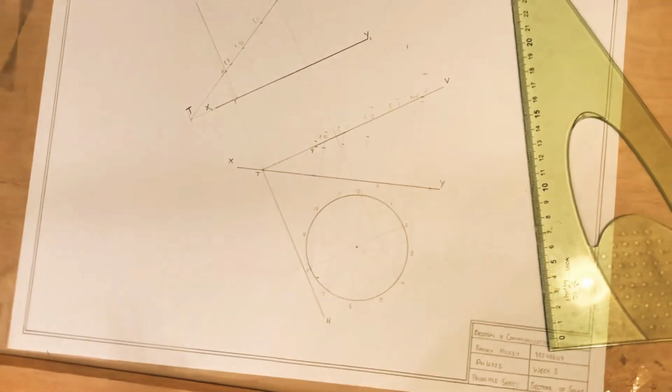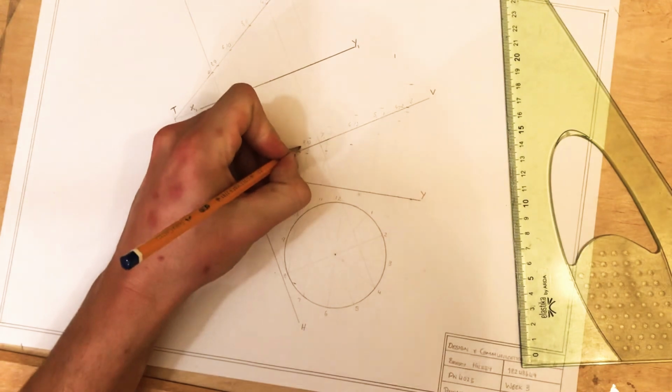So now what we want to do is join up these points with a freehand curve.